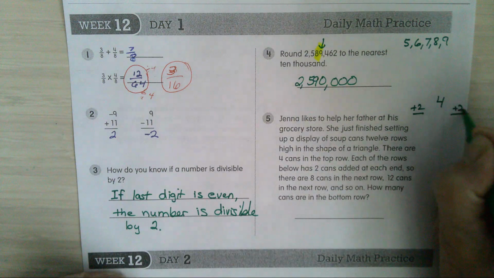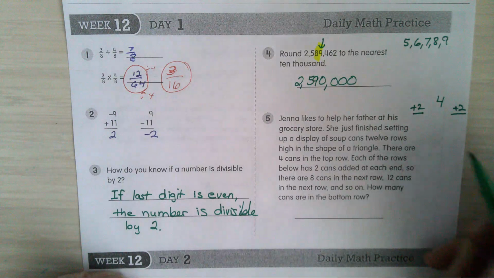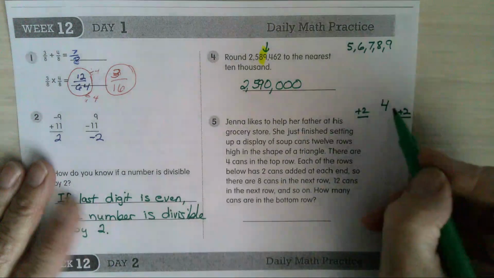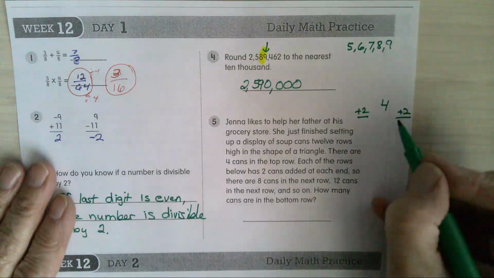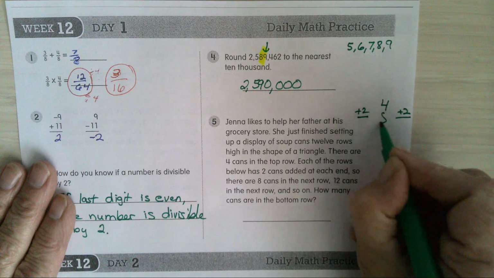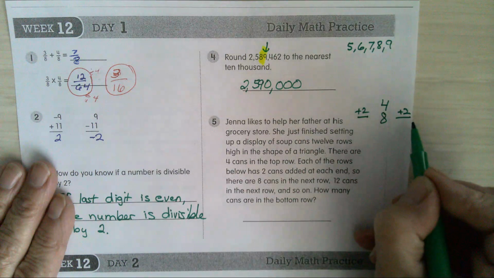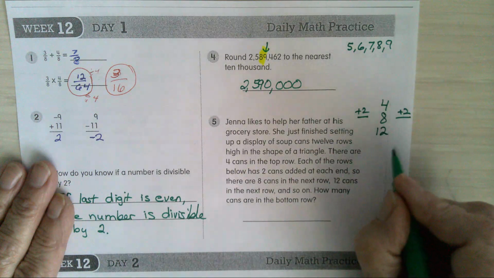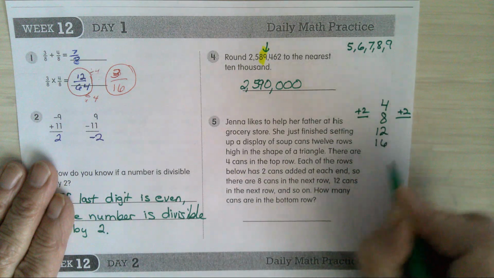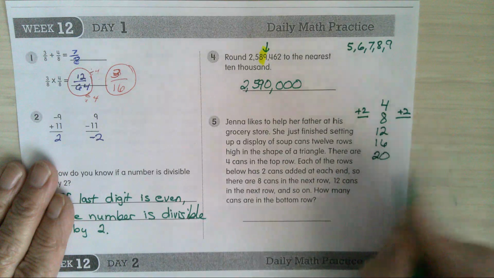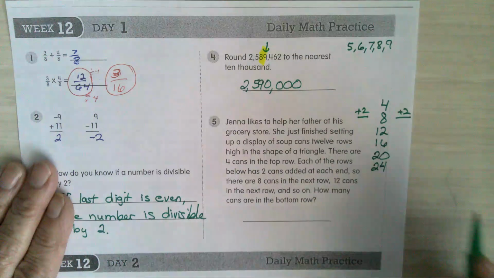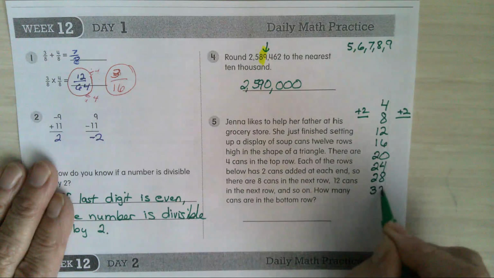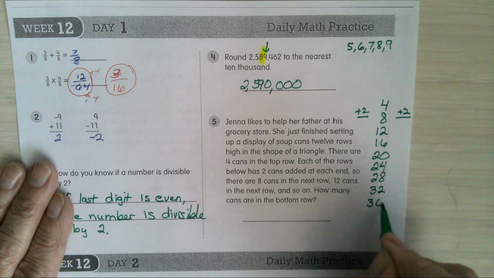So plus 2 on each end is a plus 4, right? Yes. Thank you. So, what is 4 plus 2 plus 2? 8. What is 8 plus 4? 12. 12 plus 4? 16. 16 plus 4? 20. 20 plus 4? 24. 24 plus 4? Plus 4? Plus 4?